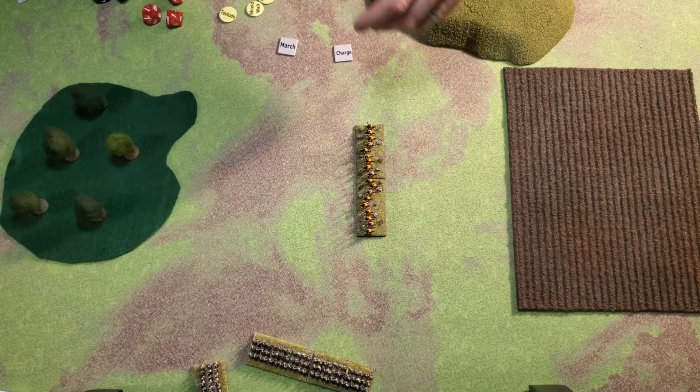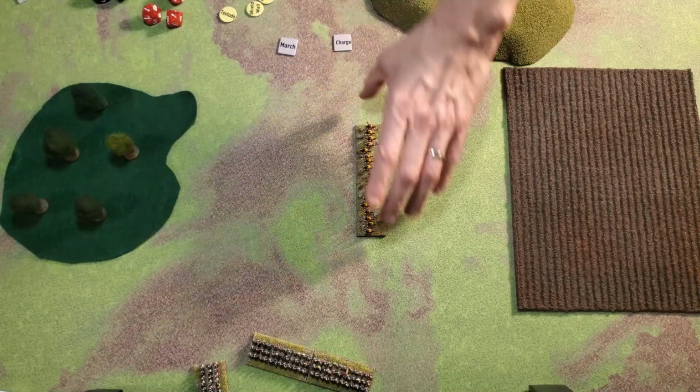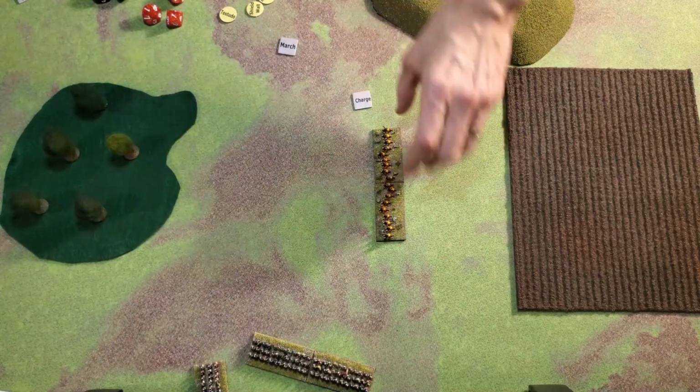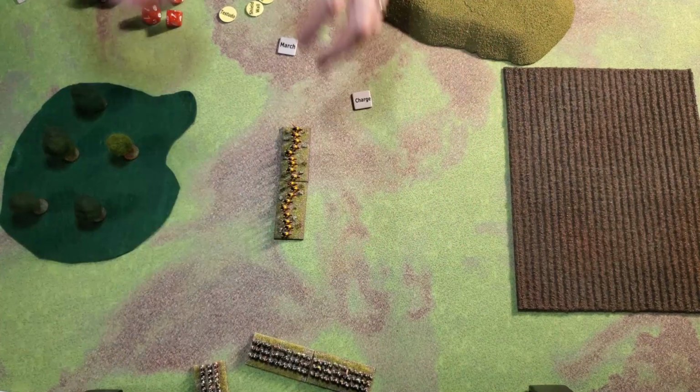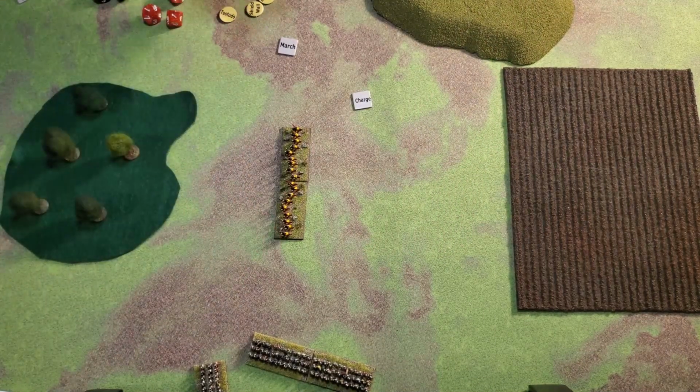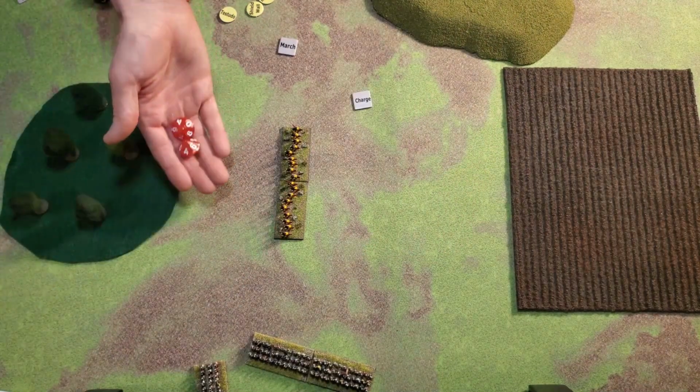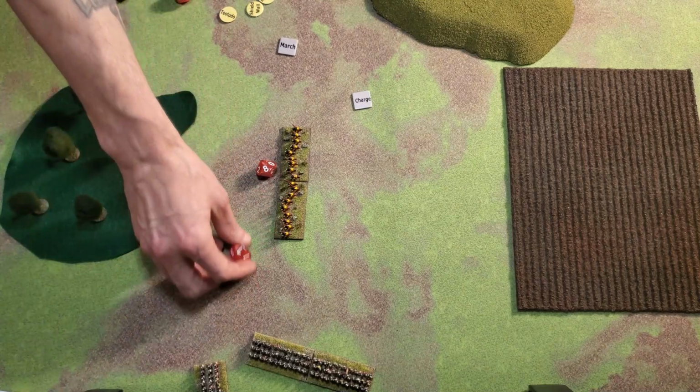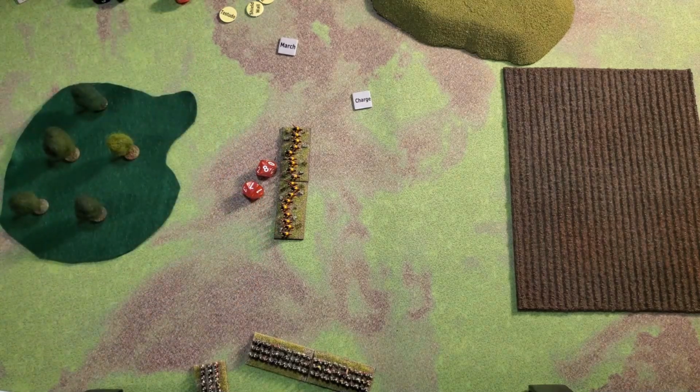Okay, so to simulate that, if this unit moves at a charge pace and they do not come into contact with an enemy, they must make a command check. If they fail the check, they are inflicted with a condition called disorganized.